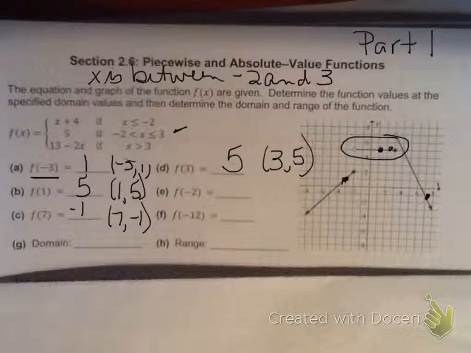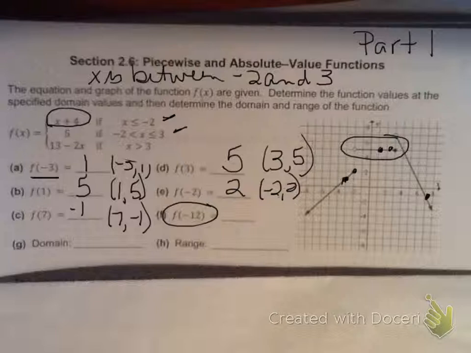F of negative 2, that is true for the first equation because negative 2 is less than or equal to negative 2. So we're going to plug in negative 2 in the first equation. Negative 2 plus 4 is 2, which would land on the first graph. So we could plot the point negative 2, 2. We land right there. And f of negative 12 is true for the first graph. Negative 12 is less than or equal to negative 2. So negative 12 plus 4 is negative 8. Now we need to calculate the domain and range from all of these graphs.